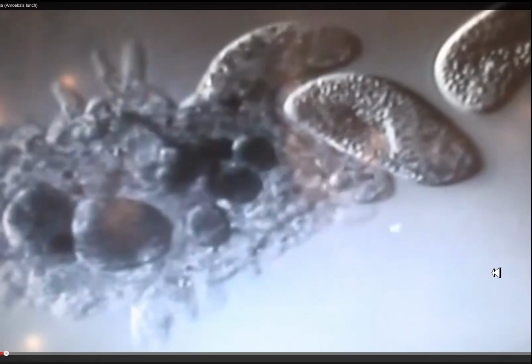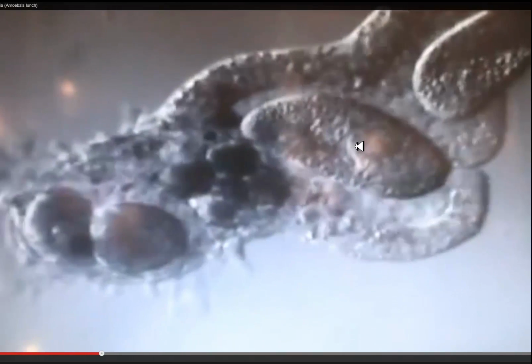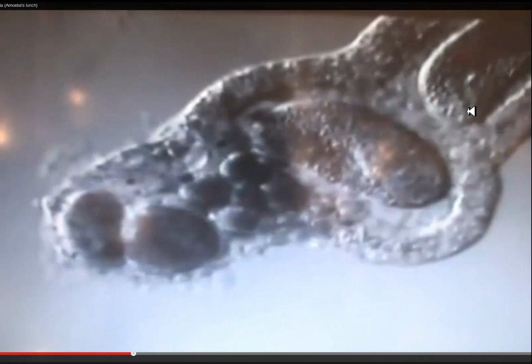Okay, amoeba eating 2 paramecium. This is an amoeba. It's called amoeboid action, where it takes its cytosol and pushes out and moves in a direction. There's a paramecium, and here's another paramecium.